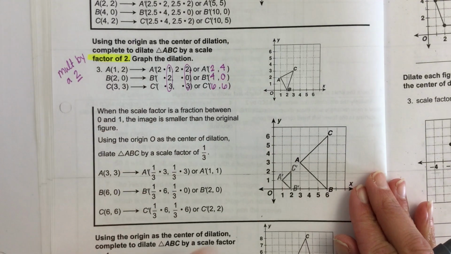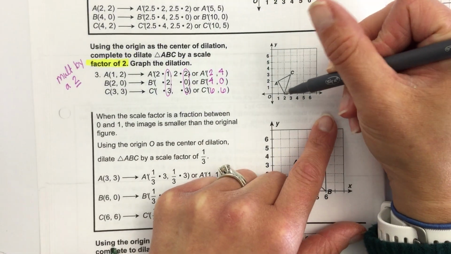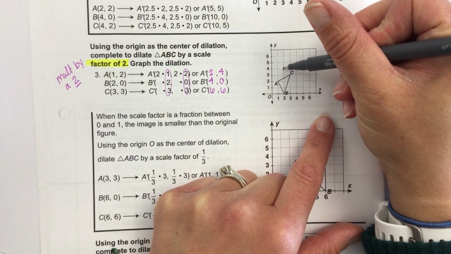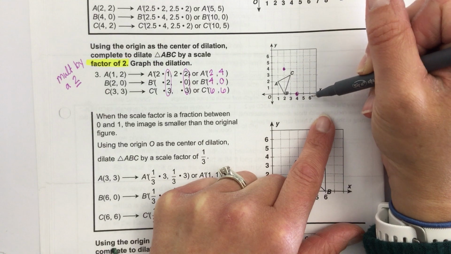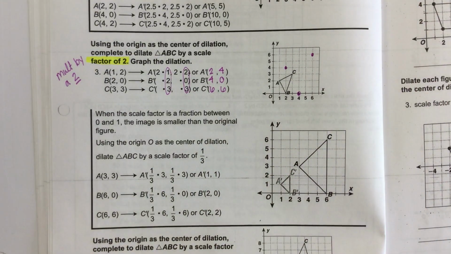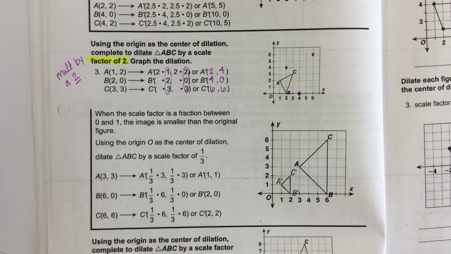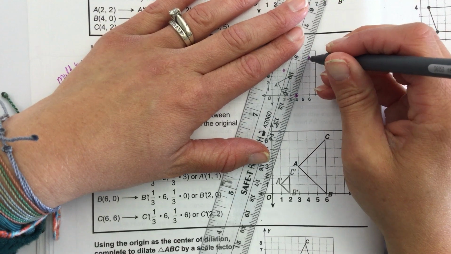Okay, so now I'm going to go to my graph and plot these 3 points. The first one is 2, 4, 4, 0, and 6, 6. And then I'm just going to use a straight edge so I can have a nice straight triangle.